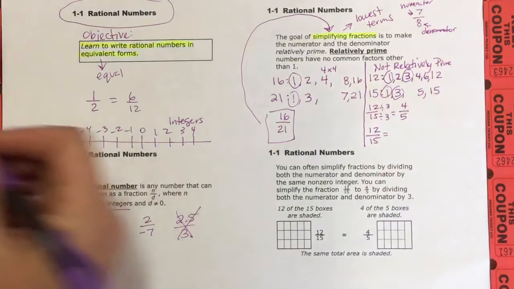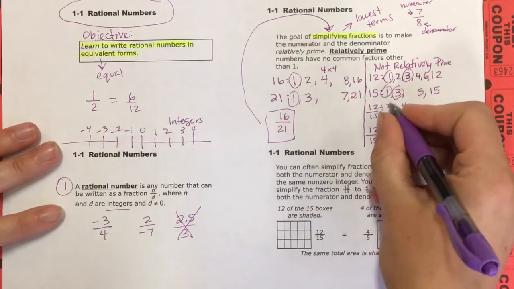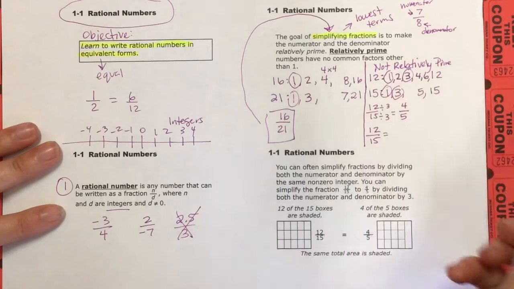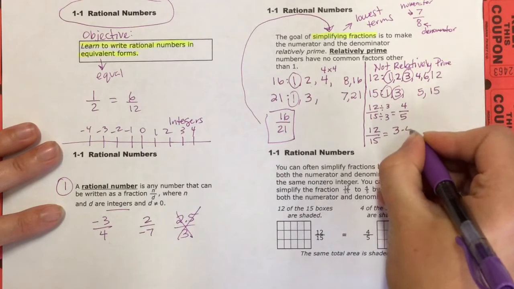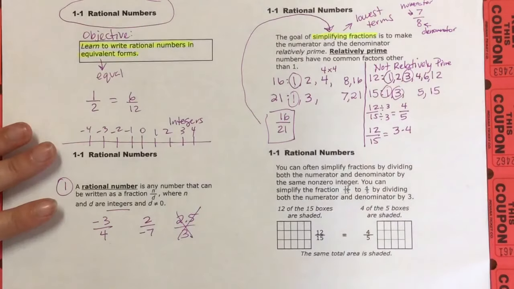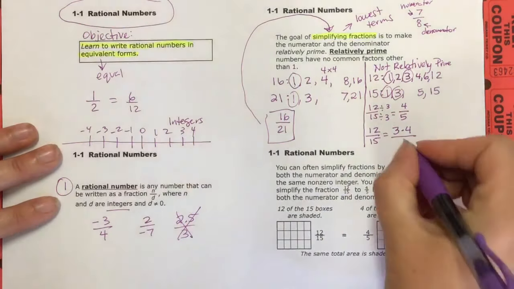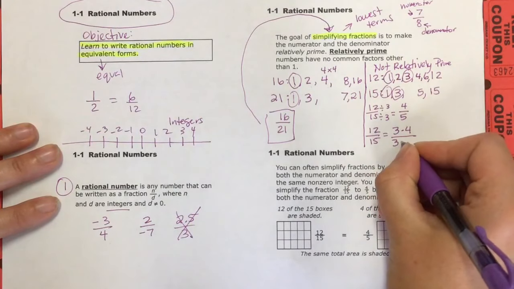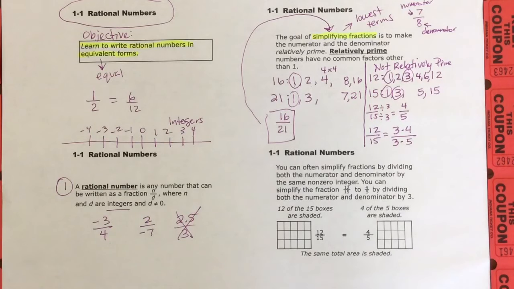And so what I'm going to do is rewrite the number 12 with this number 3 that they both have in common. So instead of writing 12, I can write 3 times 4, because 3 times 4 is the same thing as 12. And I'm going to do the same thing for 15. Instead of writing 15, I'm going to write 3 times 5, because that is the same thing as 15.